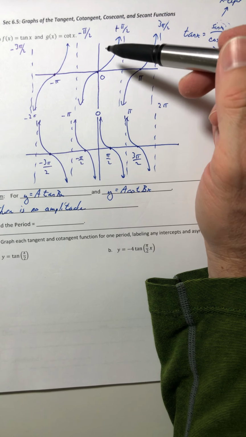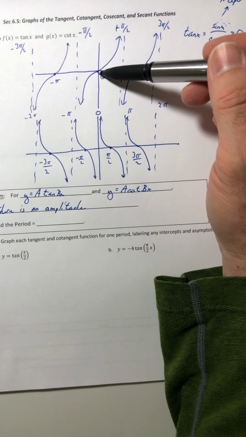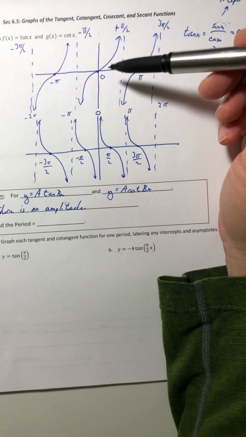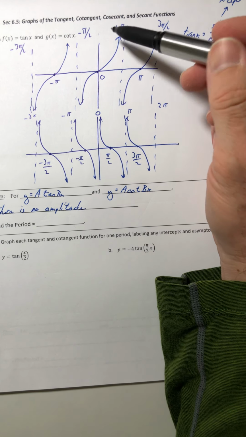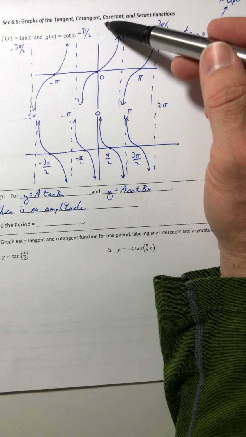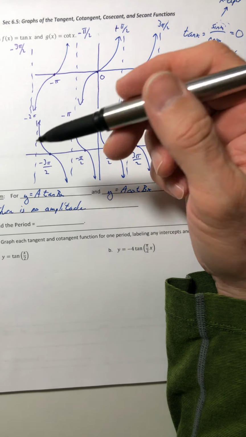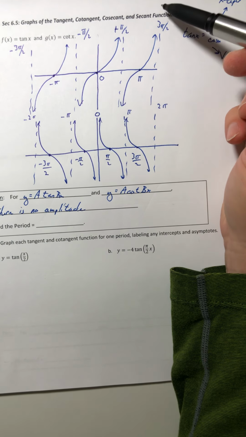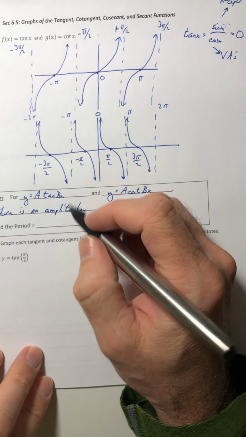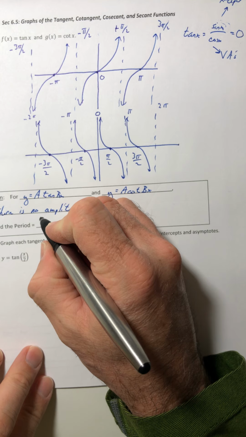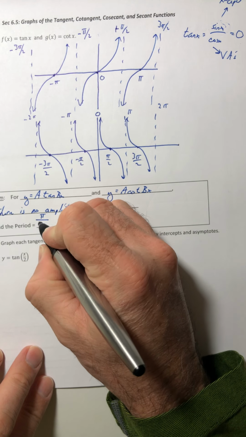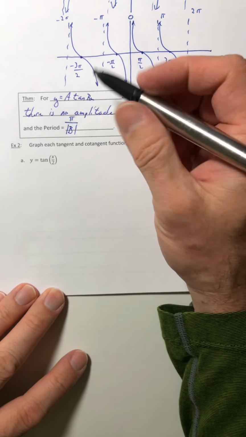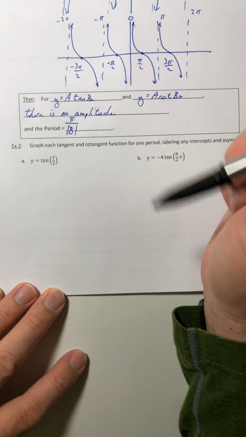Why is that? Well, think about what an amplitude is. It's the distance from the center to the top. Well, the top never stops. It just keeps going and going and going. So it's an infinite distance. The other way to look at it is, it's the max minus the min. Well, there's no max value, there's no min value. So there's no amplitude. However, there is a period because the curve does start to repeat the same shape over and over again. So for tangent and cotangent, the period is just pi over the absolute value of b. Same as for sine and cosine, just take off the 2.